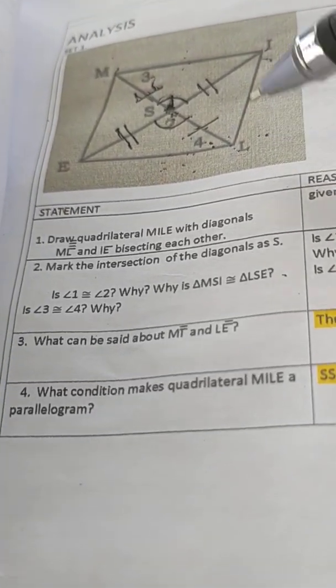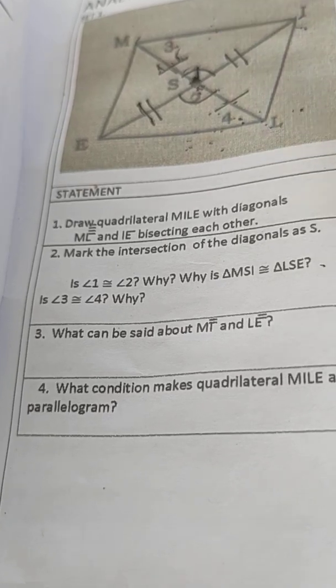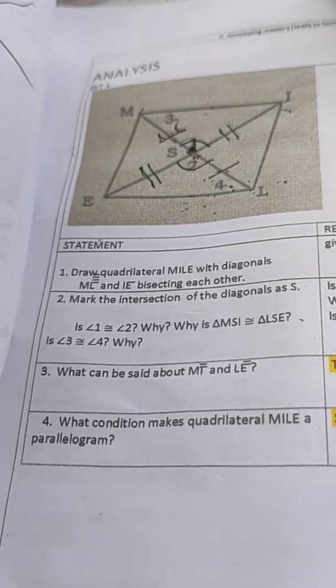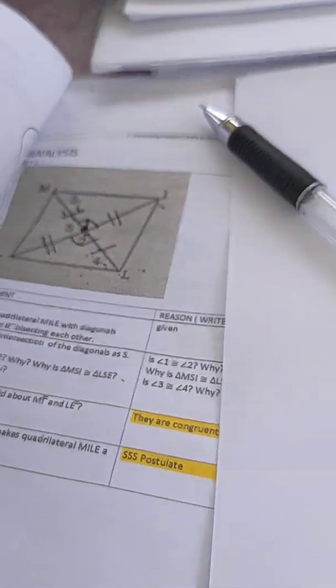So then what condition makes quadrilateral MILE a parallelogram? If you go back to the conditions that make a parallelogram, let's go back to the abstraction part.